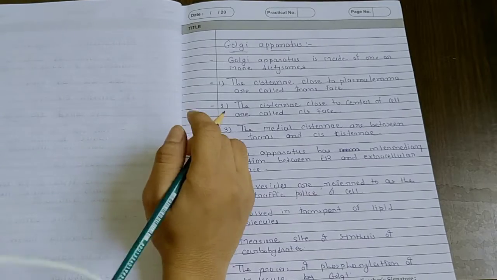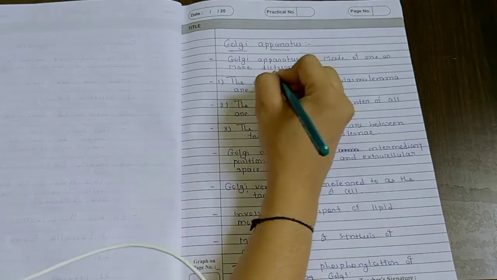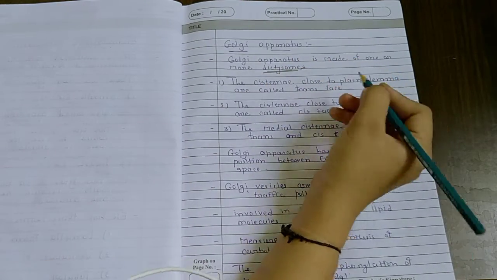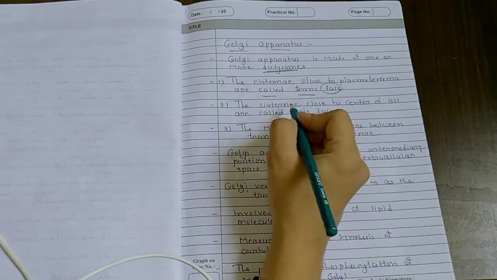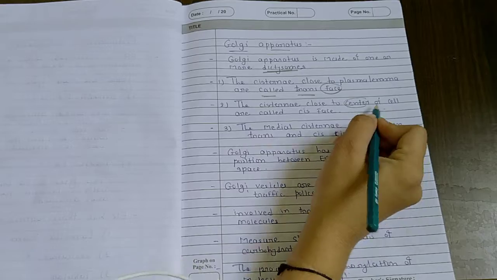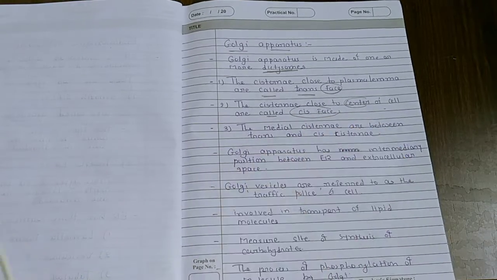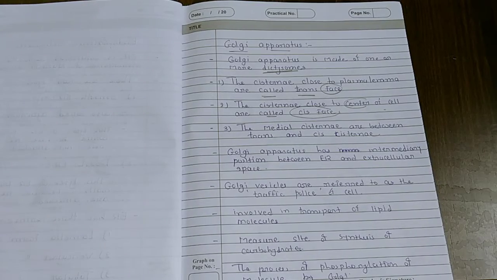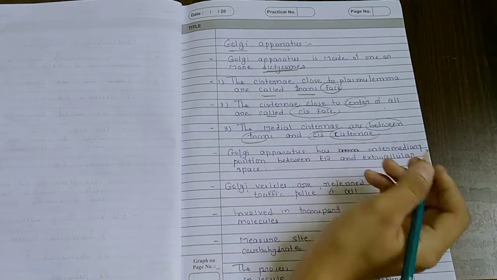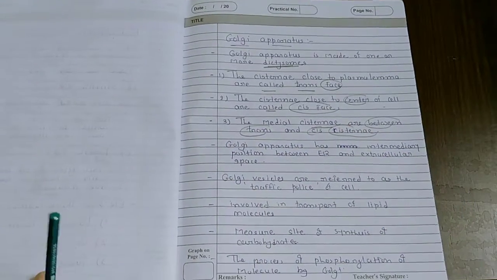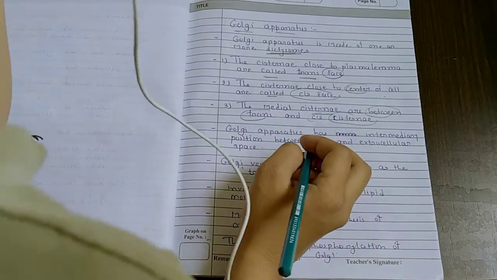The next organelle is the Golgi apparatus. The Golgi apparatus is made up of one or more dictyosomes. The cisternae close to the plasma lamella are called the trans face. The cisternae close to the center of the cell are called the cis face. The medial cisternae are between the trans and cis cisternae, right?